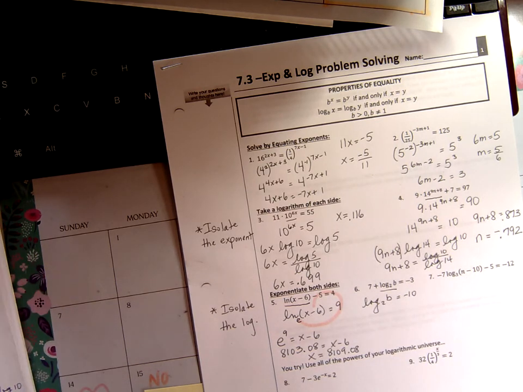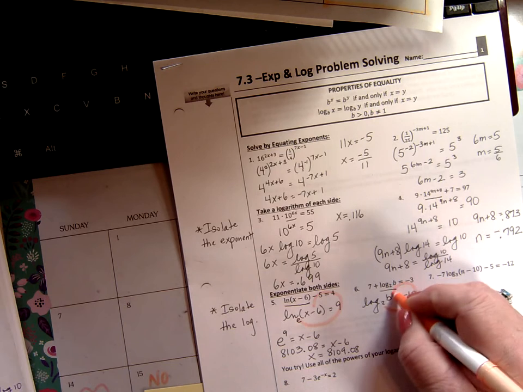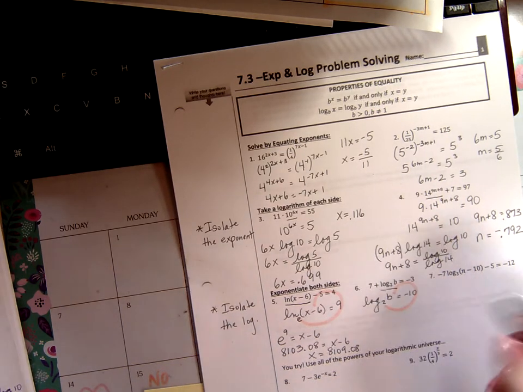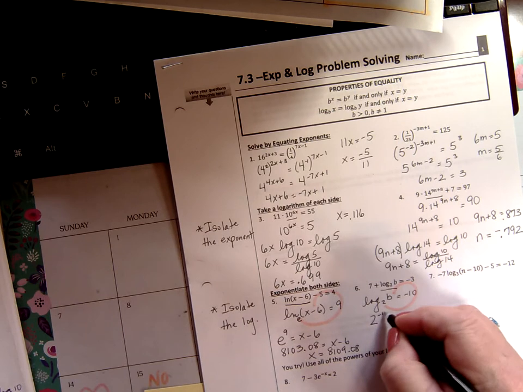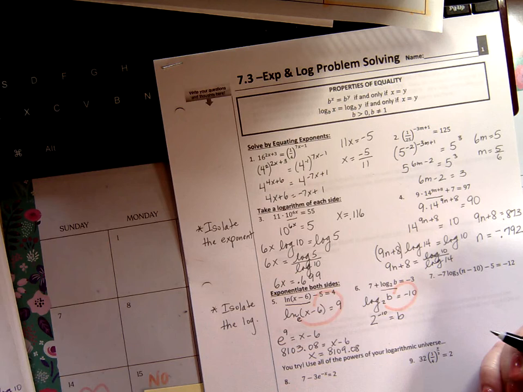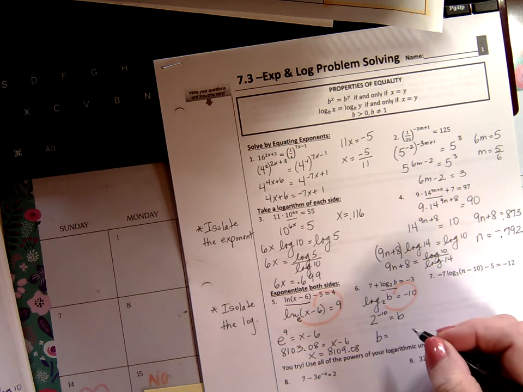All right, you've isolated the logarithm. Now you want to change it into an exponent. So you're going to do your loop. Loop-de-loop. That's going to give you 2 to the negative 10 equals b. And then you just go to your handy-dandy calculator and figure out what 2 to the negative 10 is. It's teeny tiny.